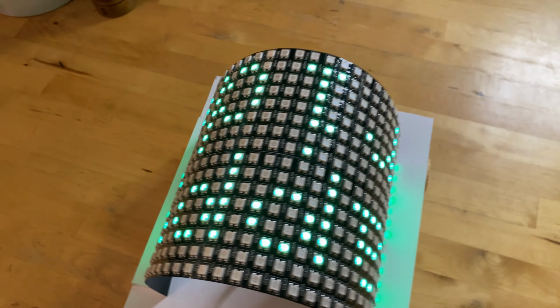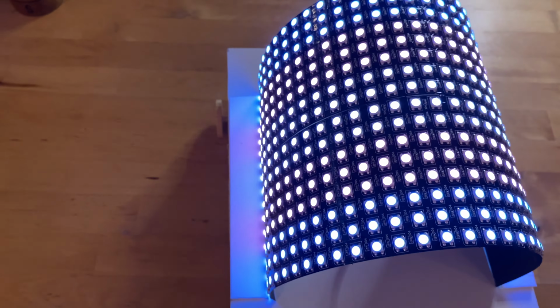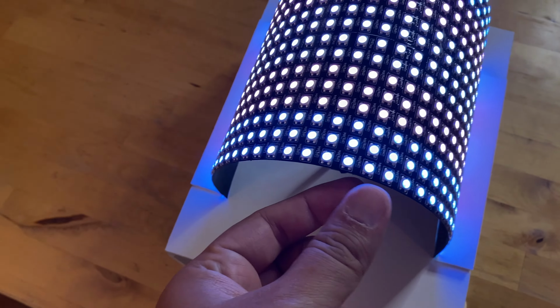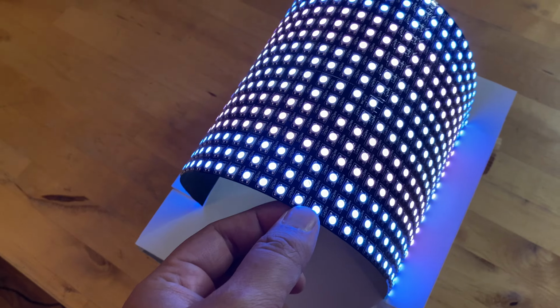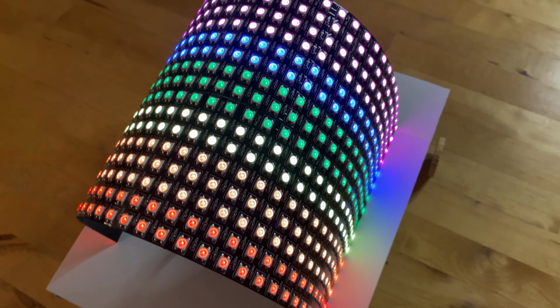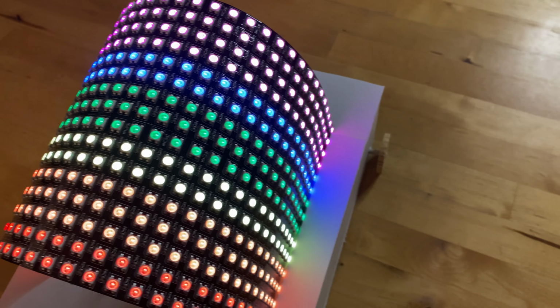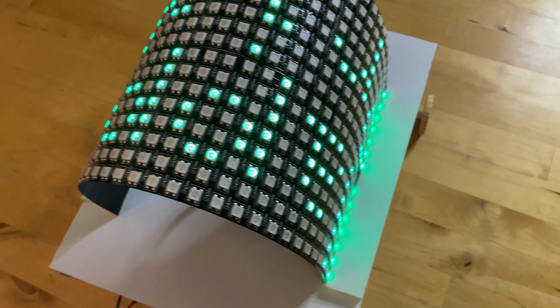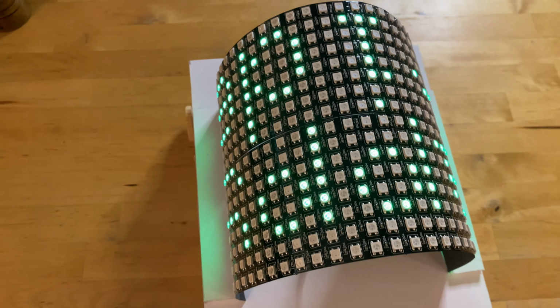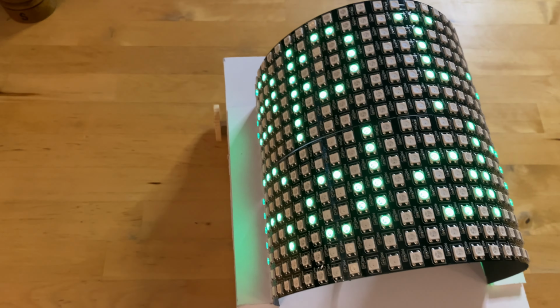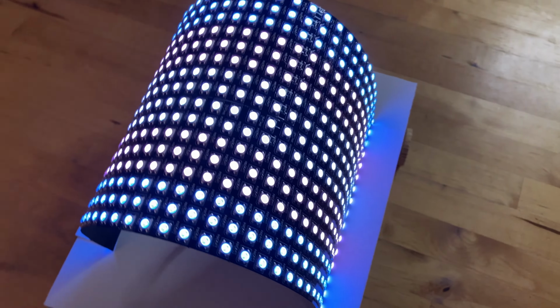So RGB LEDs can quickly use up a lot of current. Each one of these is capable of 60 milliamps if it was at full brightness at white. And times 512, that's 30 amps of current, which is more than my outlets provide. But you can control the brightness in software.